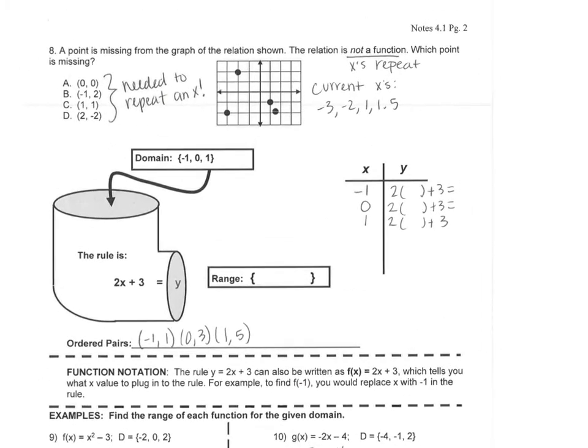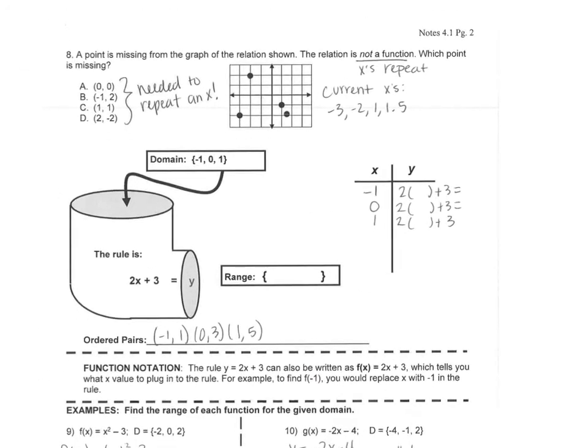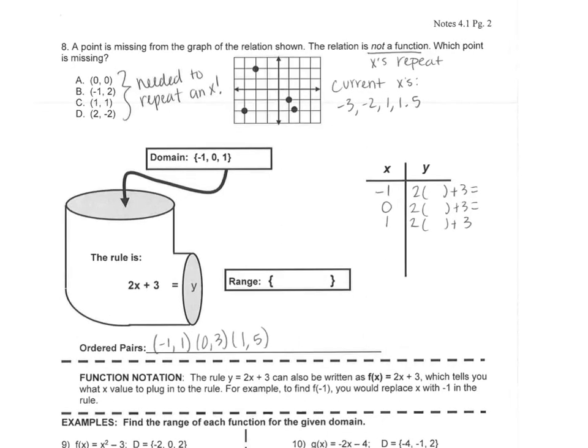All right, so we're at the next page of Unit 4 notes. And what we've done is we're saying a point is missing from the graph. The relation is not a function. Now that's important information for us to notice because that means we have an x that repeats. We want to know which point is missing, okay? So we've got 0, 0. We can choose between 0, 0, negative 1, 2, 1, 1, or 2, negative 2. So what I'm going to do is I'm going to go in and kind of look at each point, and decide what I need so that it won't be a function.